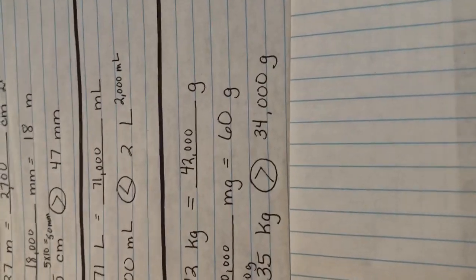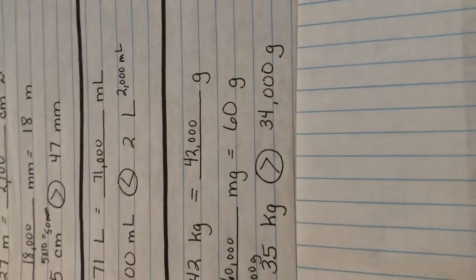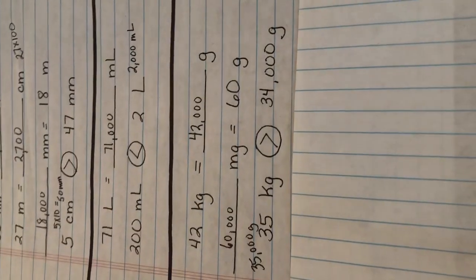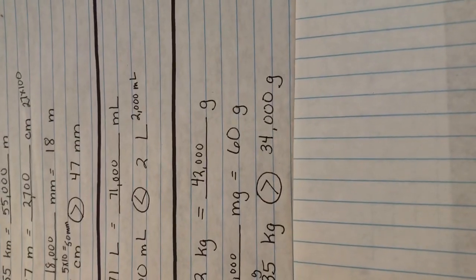Okay, boys and girls, throughout the week, you might want to rewatch the video to remind you of these different conversions and how to do them. And always remember that you can use your chart.